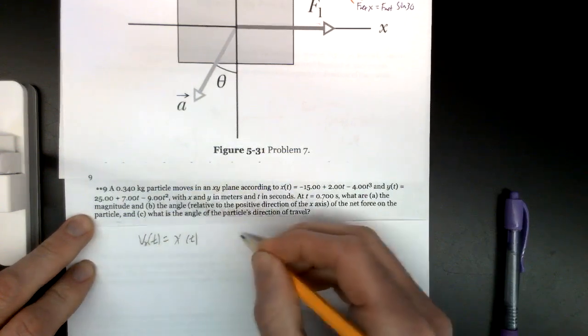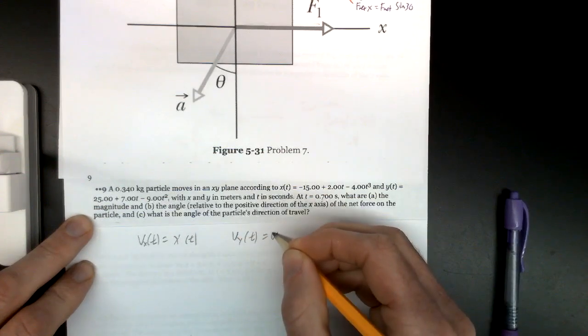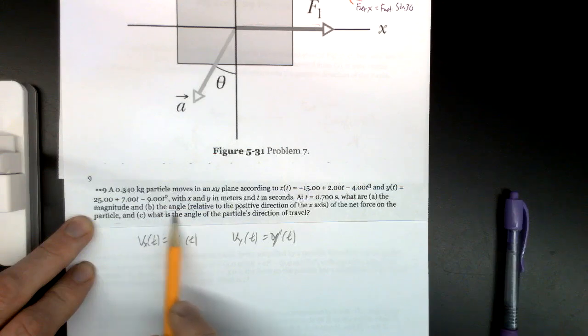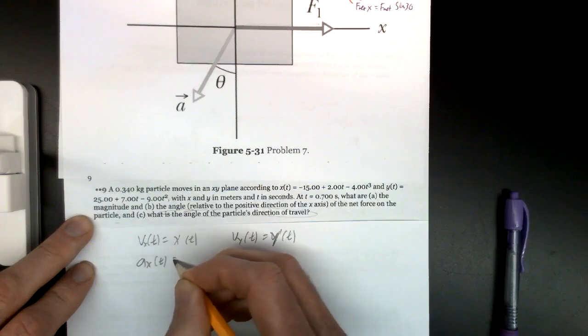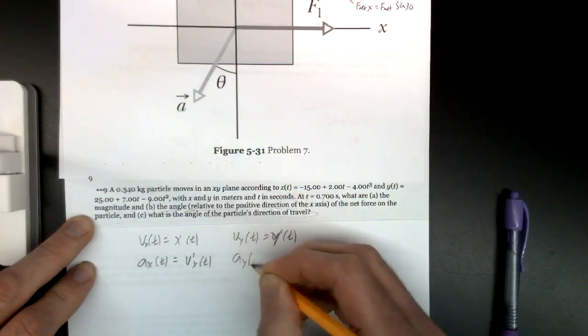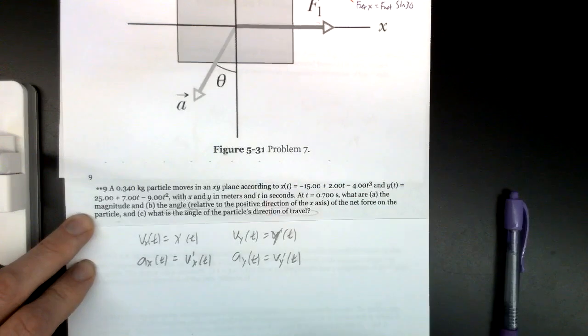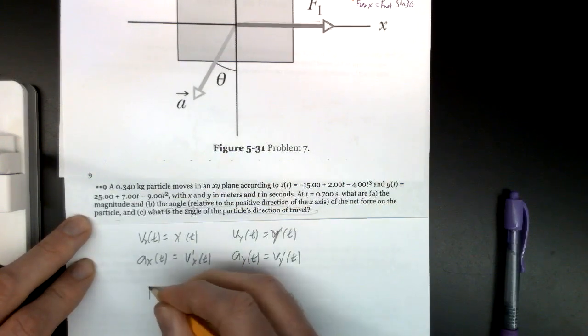So that's vx of t. Vy of t is y prime of t. And that's actually going to help me with the particle's direction. And then for the acceleration, I can get the acceleration in terms of time, which is the time derivative of the velocity. And then the acceleration in the y direction as a function of time is the y derivative of the velocity there. So once I get acceleration, then I can figure out the force in each one.